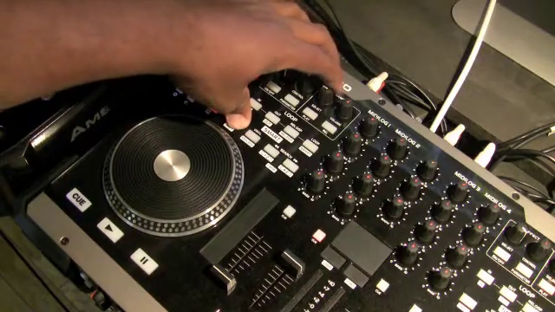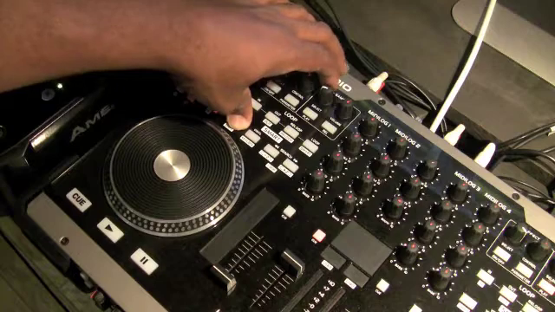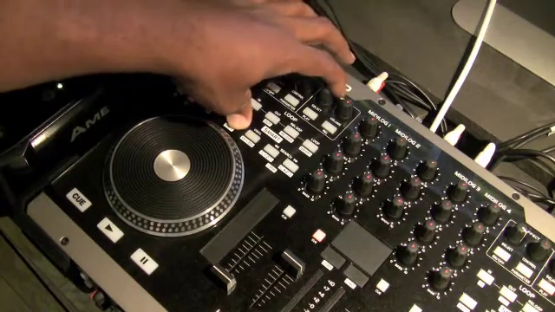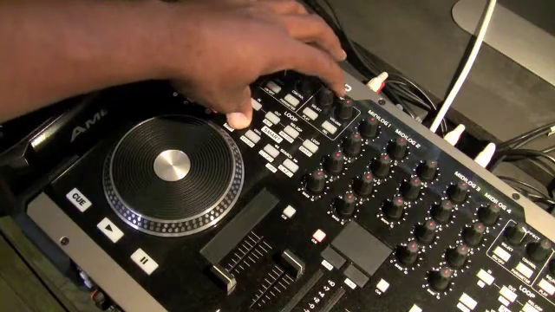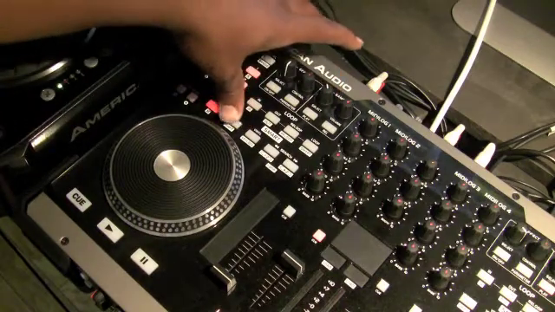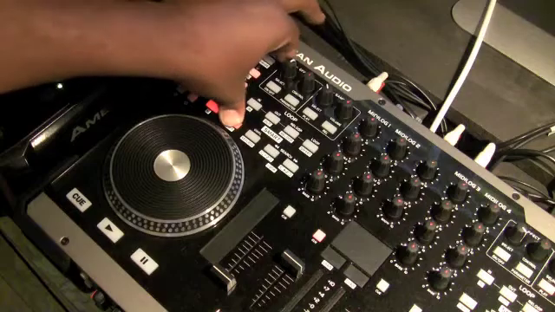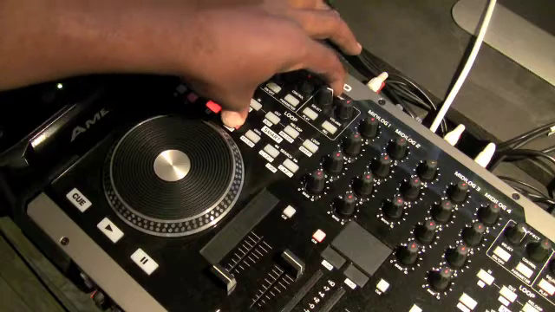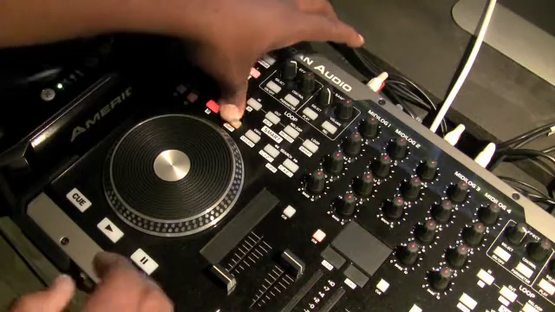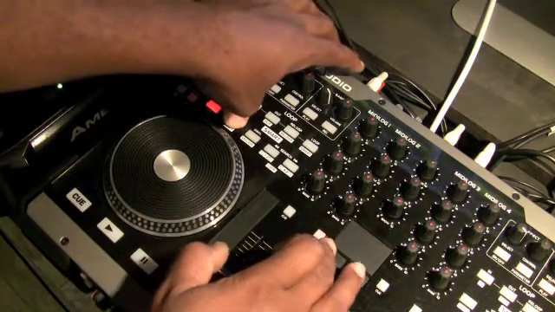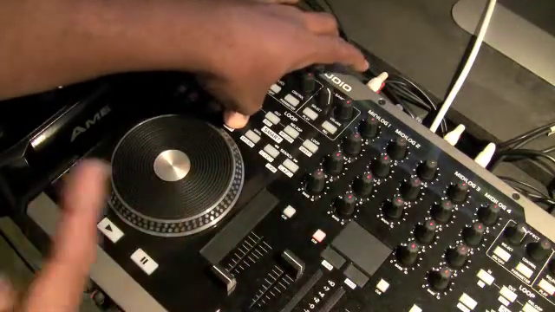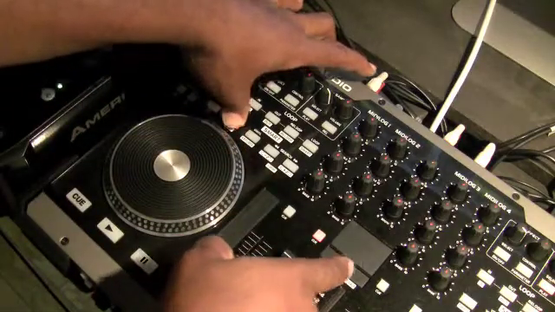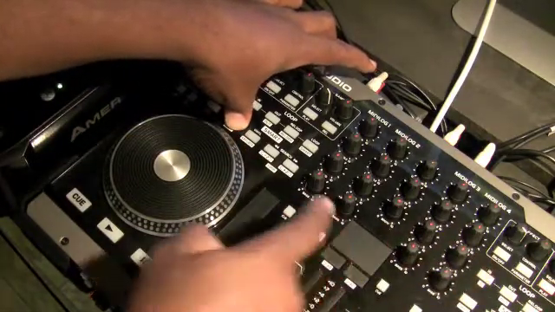Holding that same shift, the other knob, two knobs over, they both say select on them, will allow you to select the actual track that you want to play. So while holding the shift, you can go through your folders. You can go through the actual folder and find the track that you want. And by holding the shift, if you hit the load button, it will load that track into Traktor for you. So shift, load, whether it's deck A or deck B.